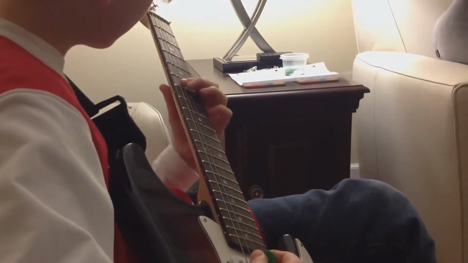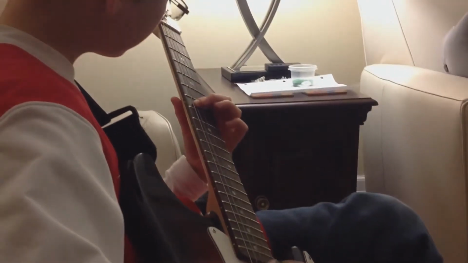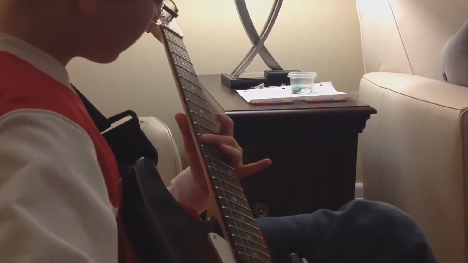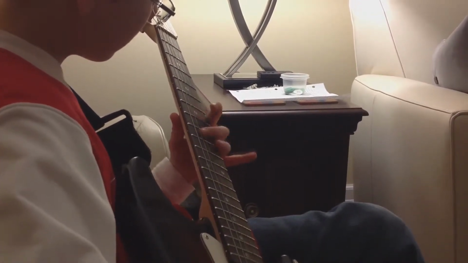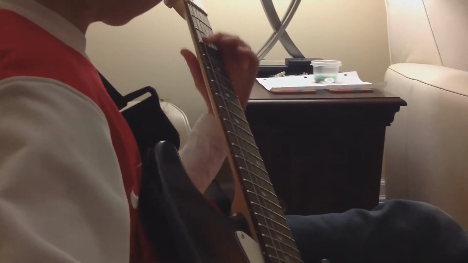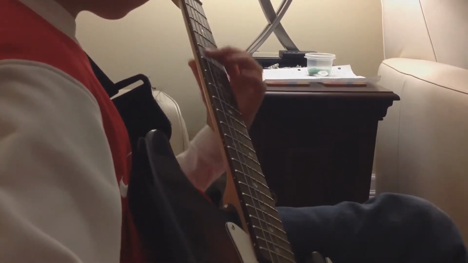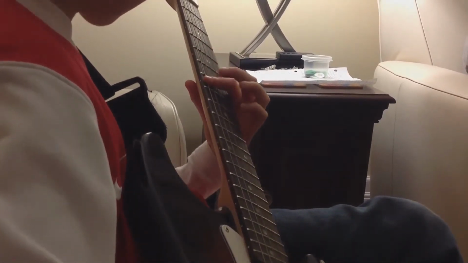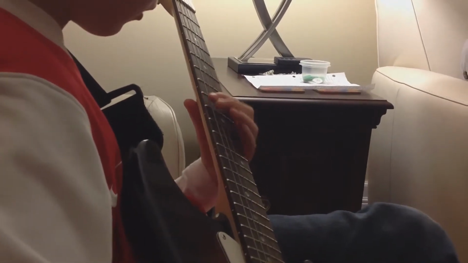C. Eighth fret, yeah, there. C is there.